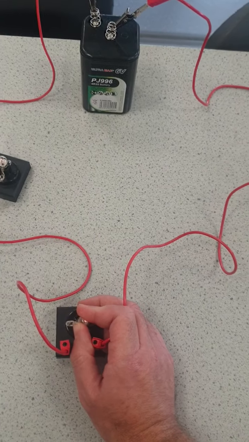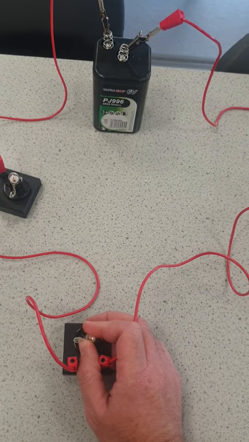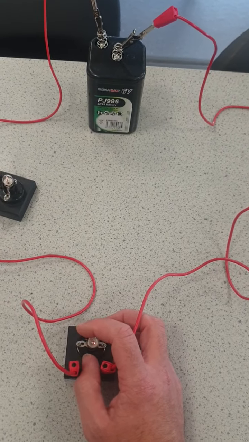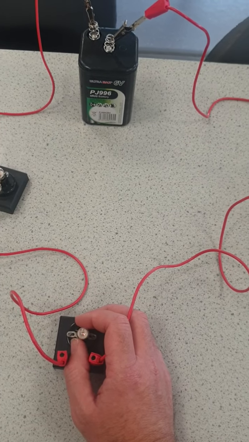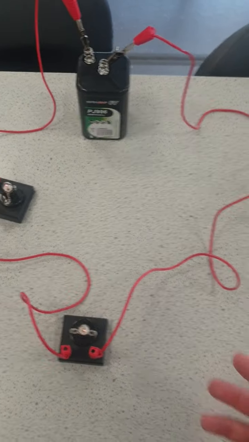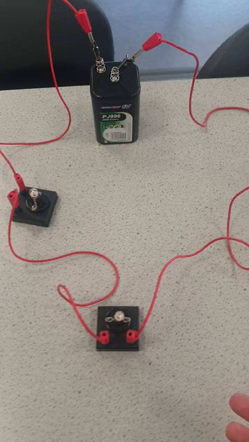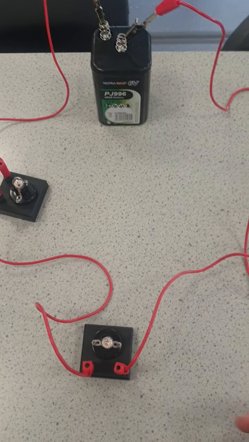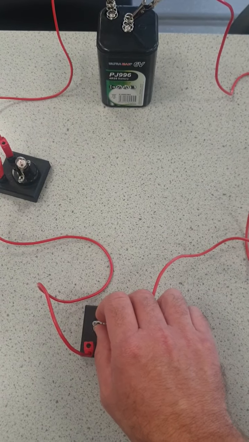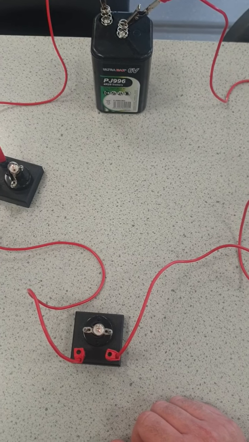Could you imagine having Christmas tree lights with maybe 100 bulbs, and one of the bulbs was to blow? How endless would that be, having to find which bulb was the one that had blown? You'd be there for ages, testing every single bulb to find out which one was the faulty bulb.